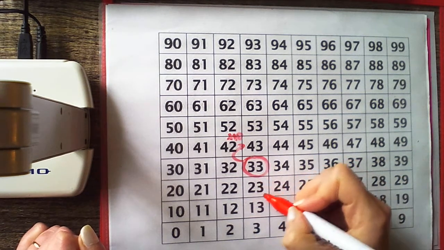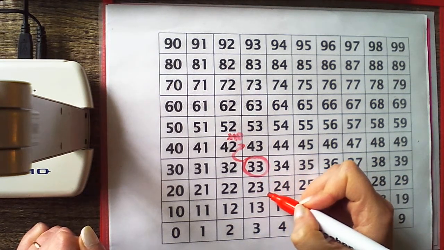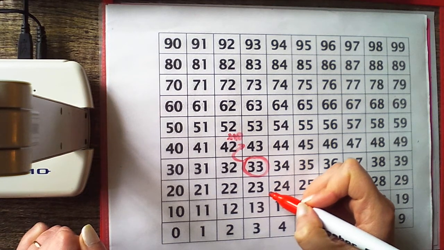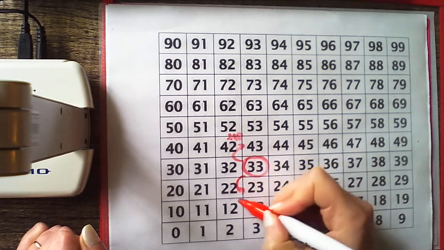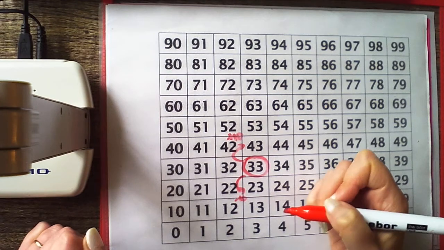If I want to go down to the 23rd floor, am I going to push the up button or the down button? You're right, the down button. Down, I'm subtracting. That's subtracting 10.